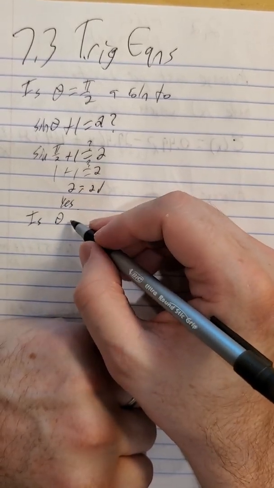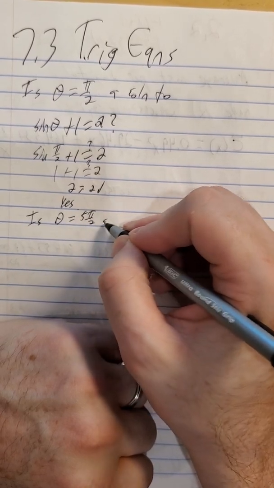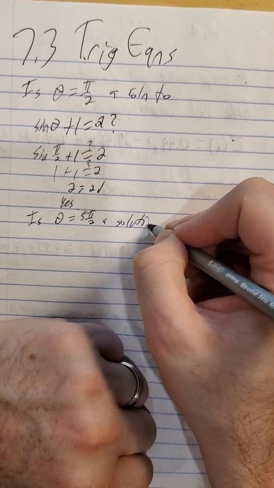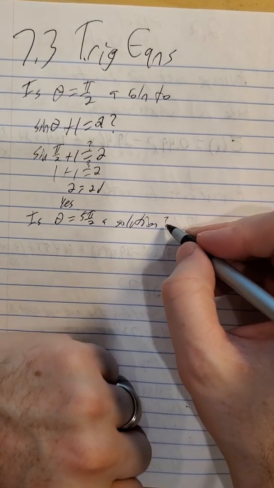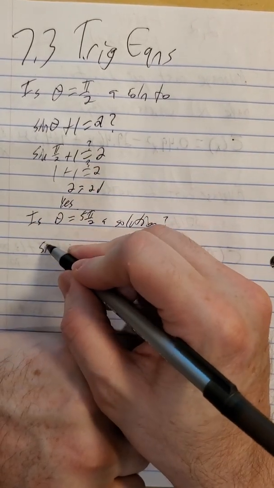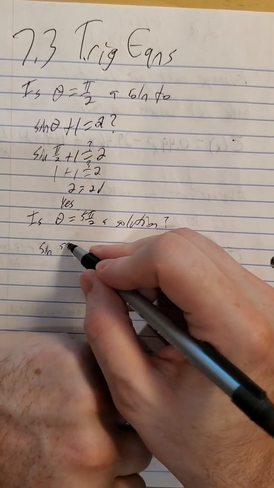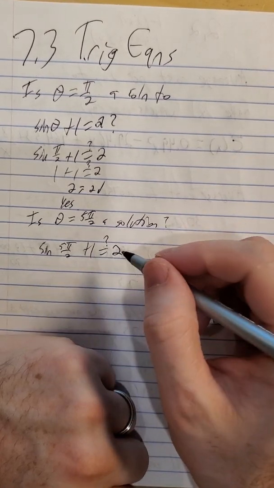If we consider the same one, is theta equals 5 pi over 2 a solution? So same as the previous one: sine of 5 pi over 2 plus 1 possibly equal to 2.